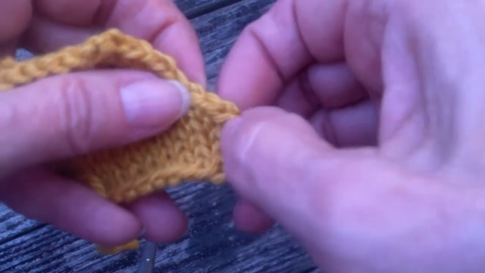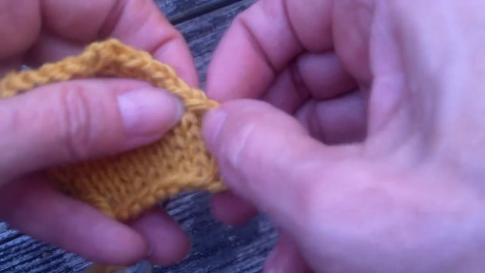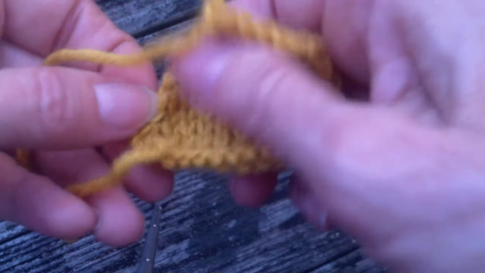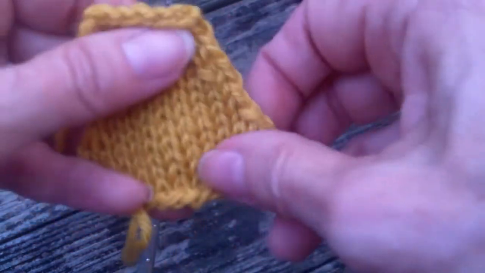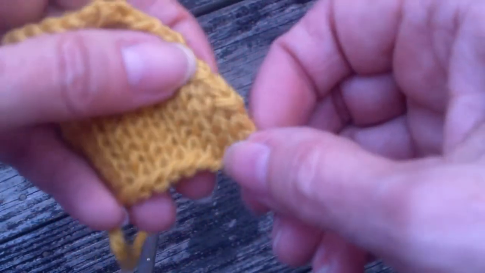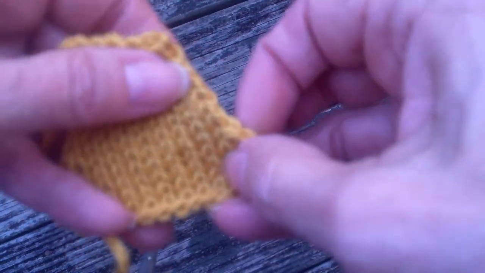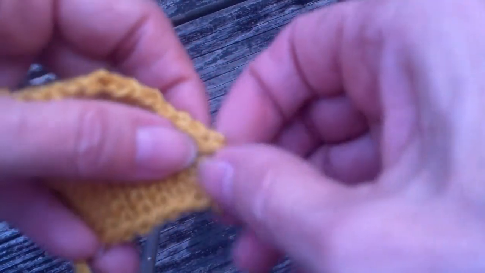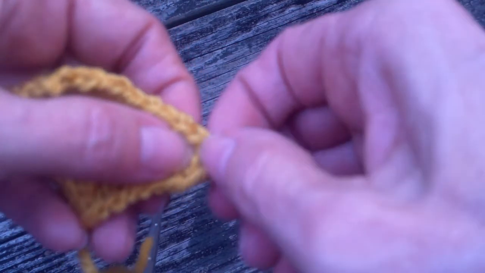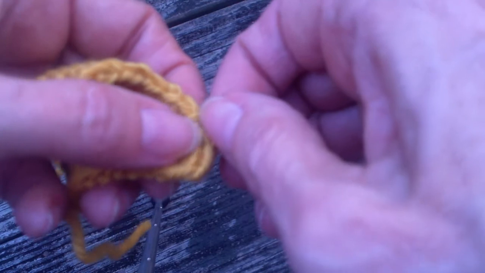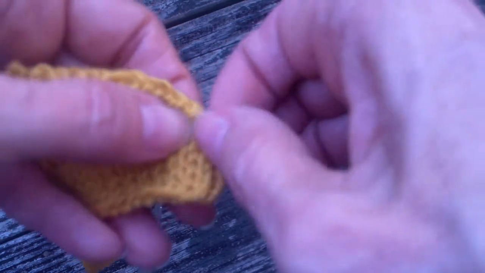Now notice I've done a SSK on the selvage stitches here and the next stitch in, and I've done a knit two together over here. And if I were making a toy or something where this edge was not going to be finished, it was going to be a mouse ear or something, it'd be just fine. But trying to seam this, again, I would be seaming here, and then I'd get here, and what the hell, it's just going to be next to impossible.